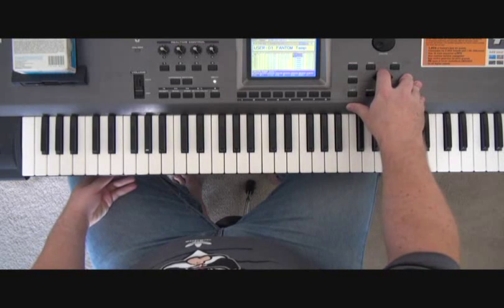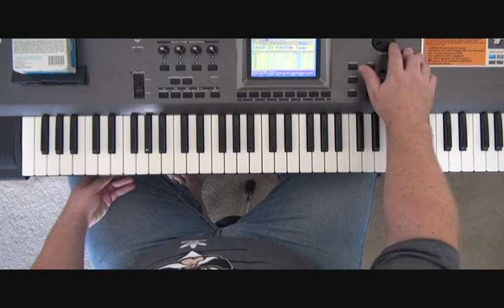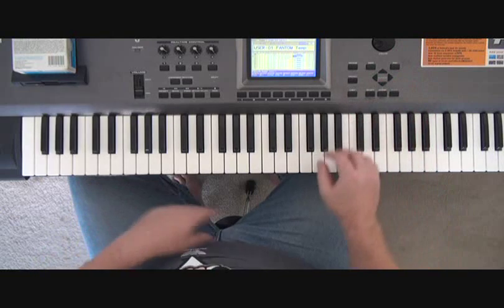It's alright, I don't mind playing it there, but I used to just transpose up a half step and then play it in C.